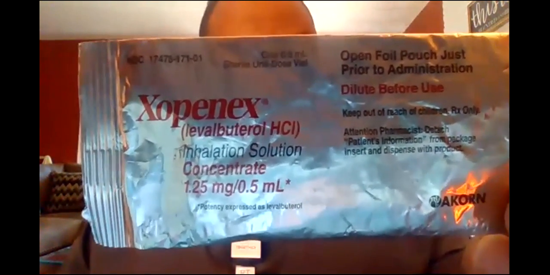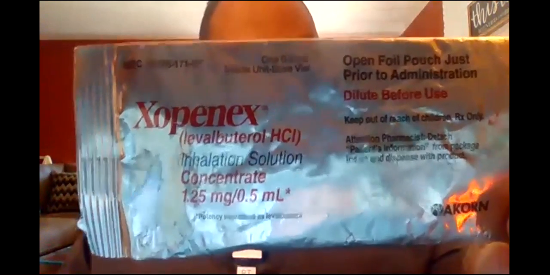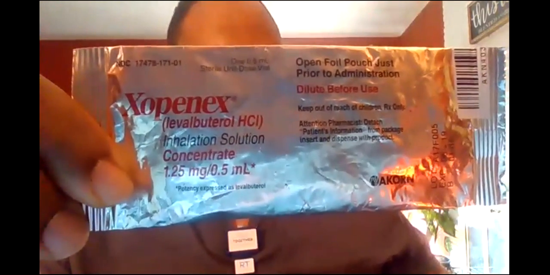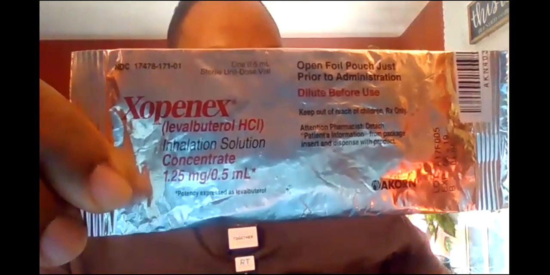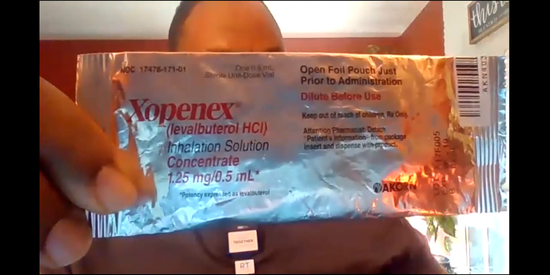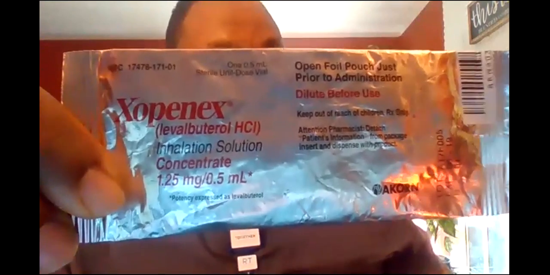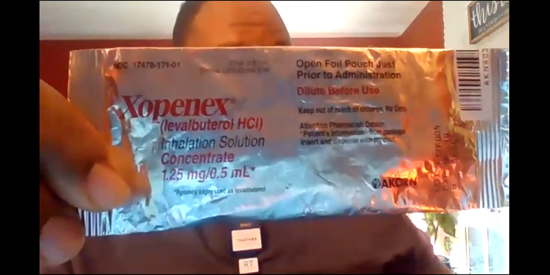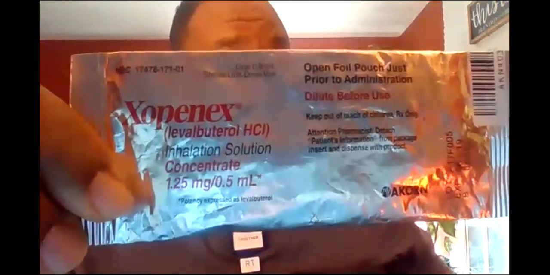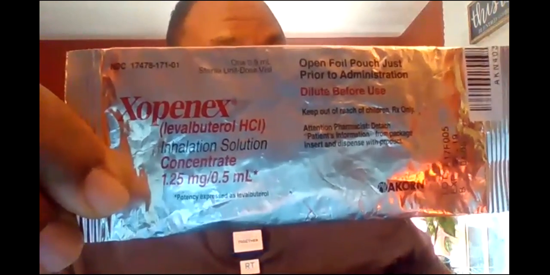If there's 1.25 milligrams for every half a cc, then how much is it for 1 cc? Concentration is milligrams over 1 cc, and that will be the total concentration.